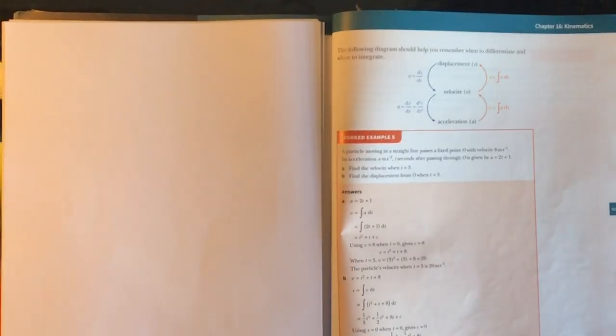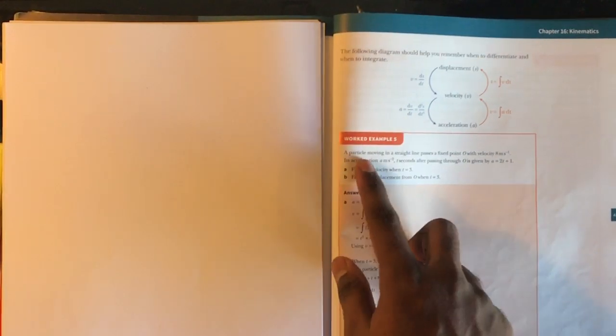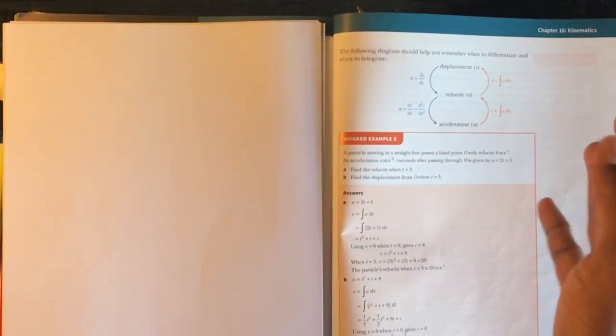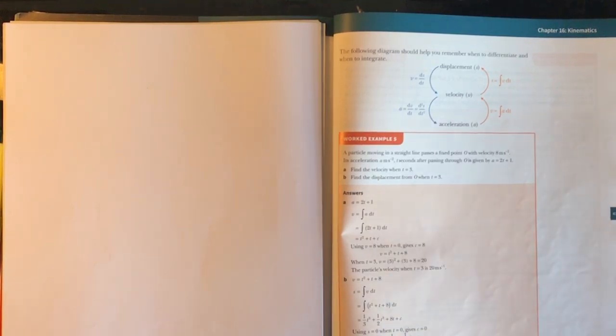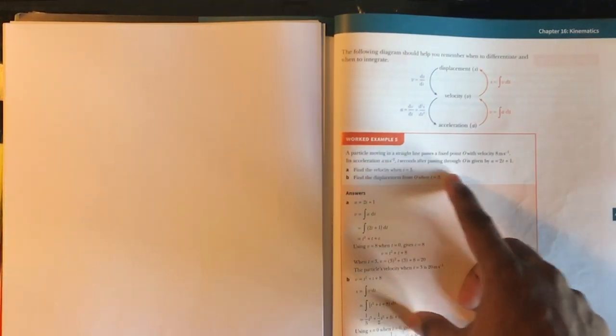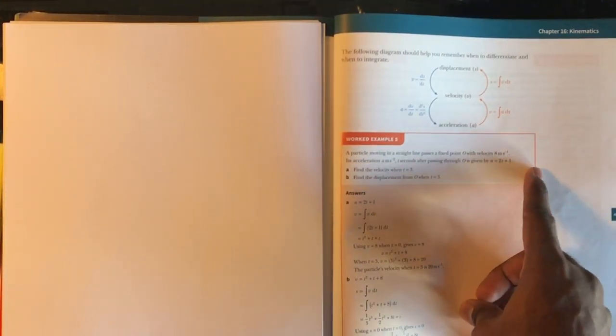If you notice, this example says a particle moving in a straight line. Like I always taught you, they'll give you too much information, we just take what we need. They said given a equals 2t plus 1. Before I write the 2t plus 1, I want to write my SVA here. As I differentiate I go down. If I want to go up, I need to integrate.